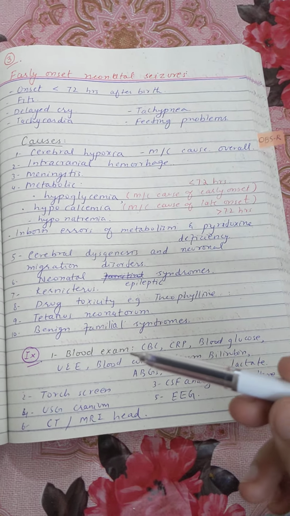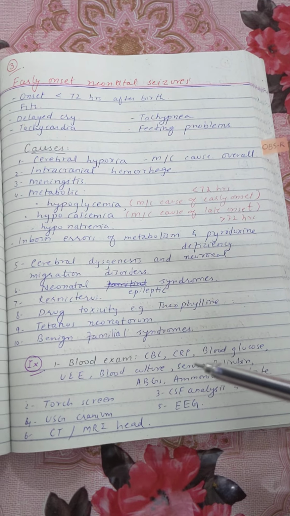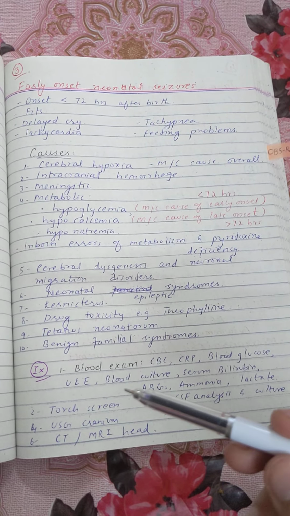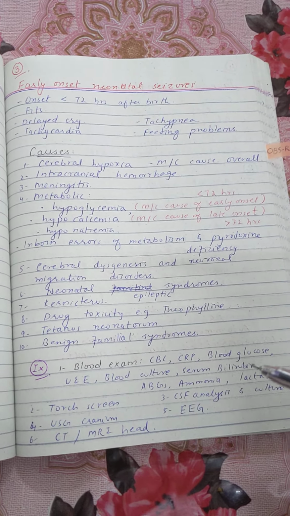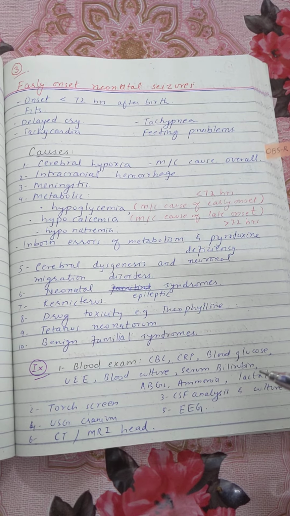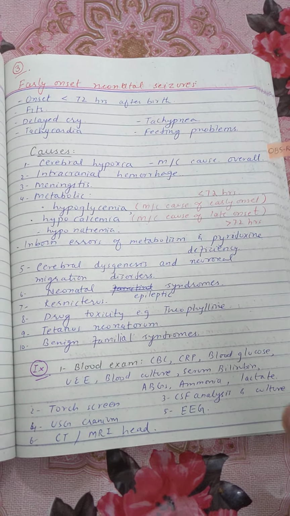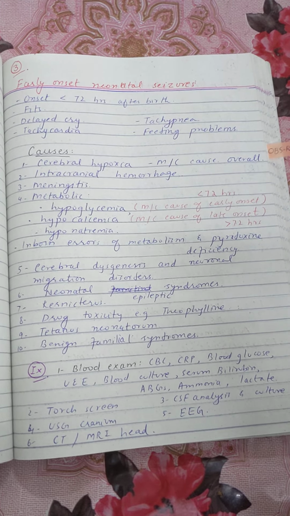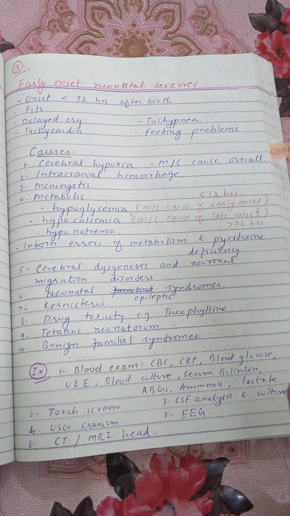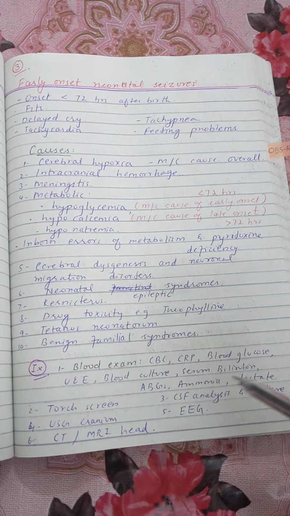These will include blood examination, for example CBC, CRP, blood glucose, urea electrolytes, blood culture, serum bilirubin, ABGs, ammonia, serum lactate. So all these are basically the different investigations that you're going to be carrying out in order to identify the underlying cause for neonatal seizures. Okay, so these are all the blood examinations.